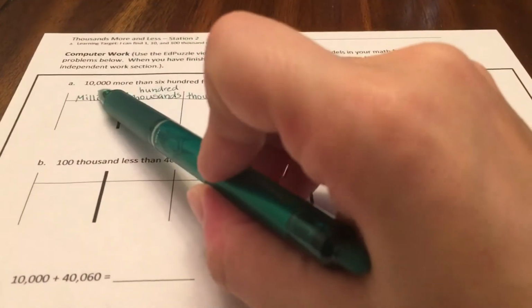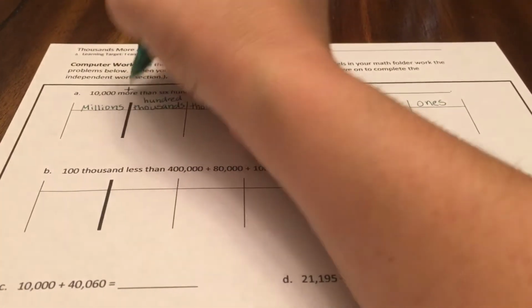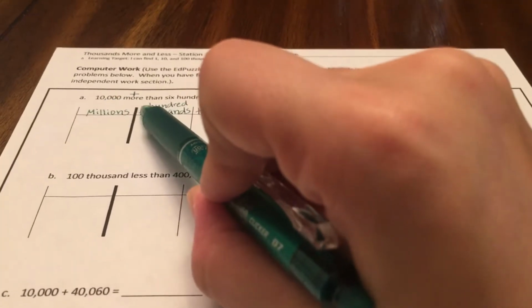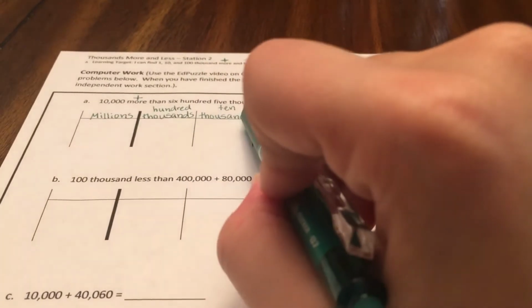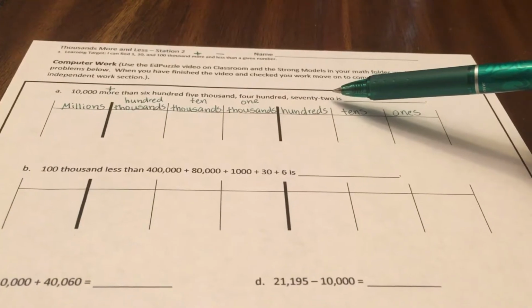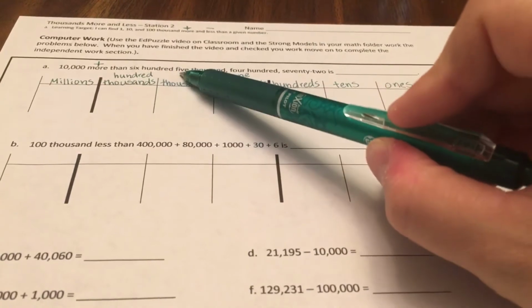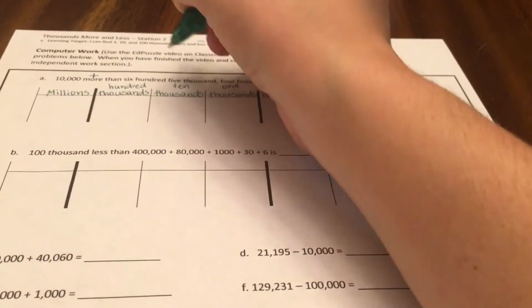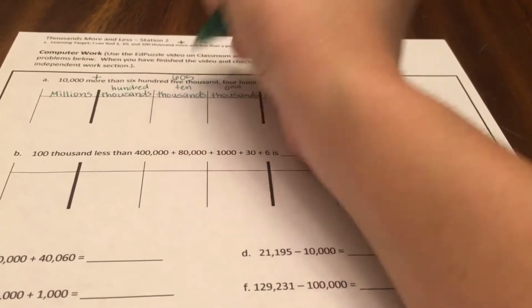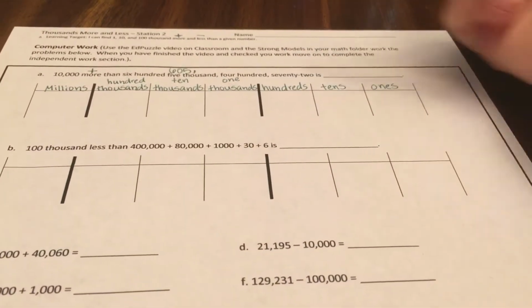So if you read A, it says 10,000 more. So here is that more. So I know that I'm going to have to add. So 10,000 more than 605,427. So we have a number that's in word form. So we are going to write at the top what it is in standard form. So I have 605,472.